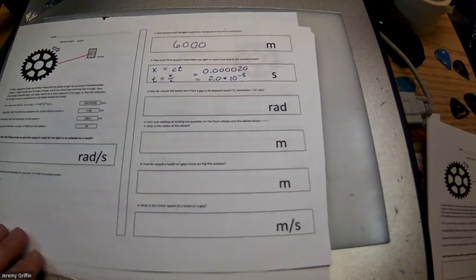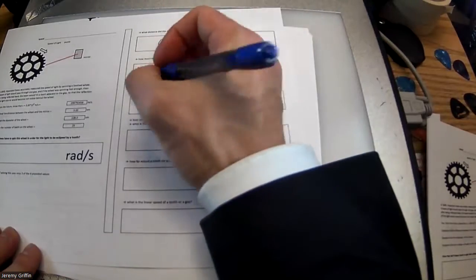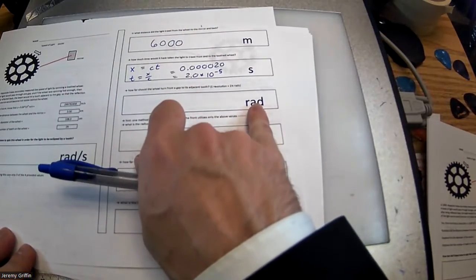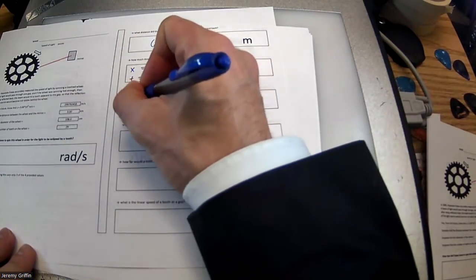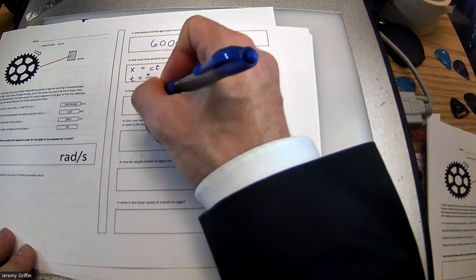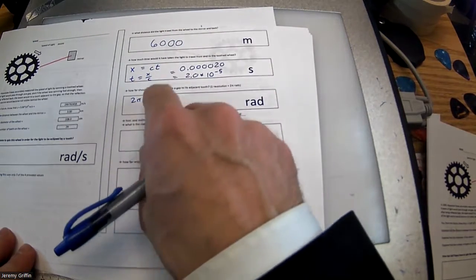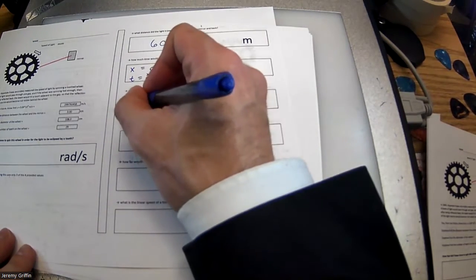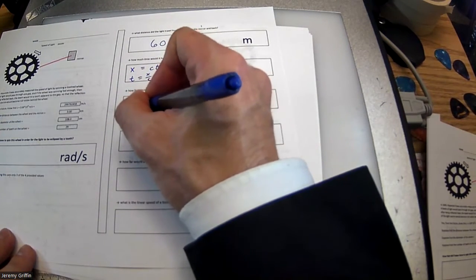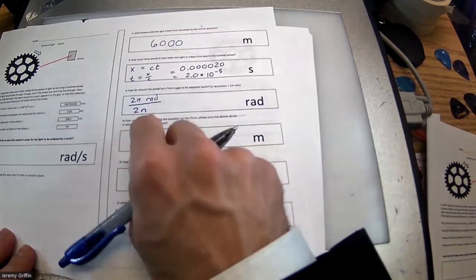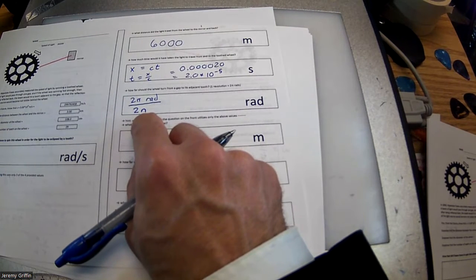Maybe that's why this one's hard, is because you have to come up with your own expression. But instead of 1 revolution, I'm going to do radians. So 2 pi radians would be 1 revolution, right? So take 2 pi radians, which represents 1 complete turn, and divide by 2 times the number of teeth, because it's number of teeth plus number of windows, right? Right?